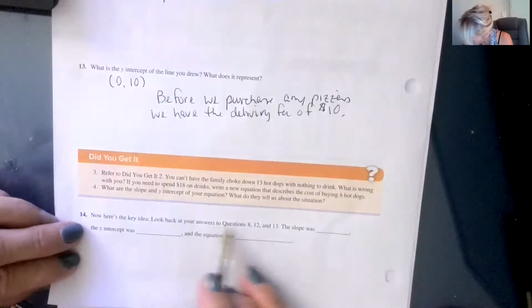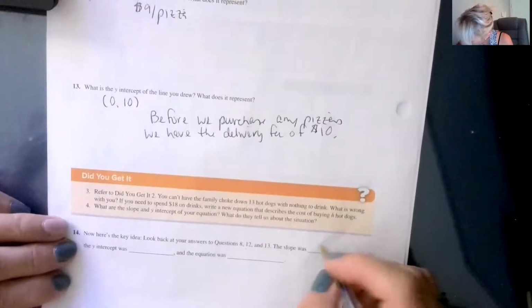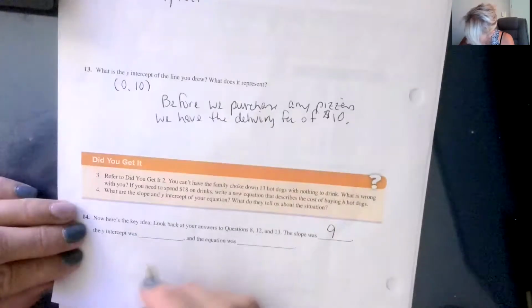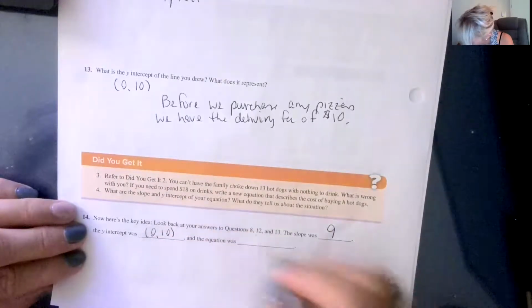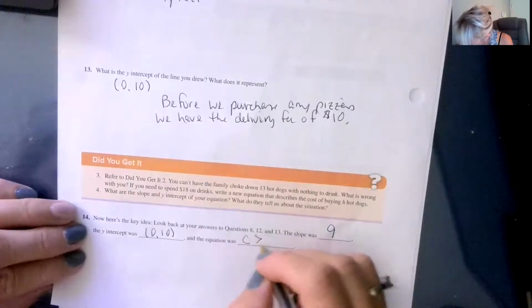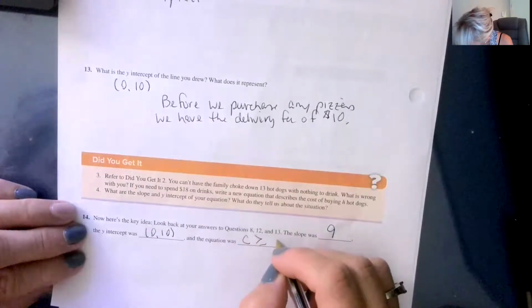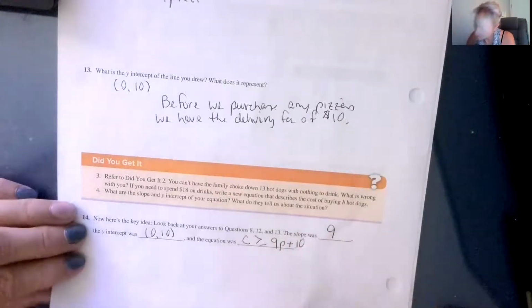So 14 says, now here's the key idea. Look back at your answers in questions 8, 12, and 13. The slope was 9. The y-intercept was (0, 10). And the equation was the cost is greater than or equal to 9p plus 10.